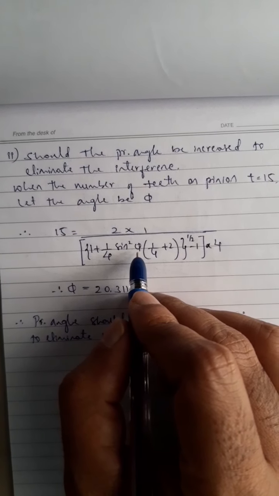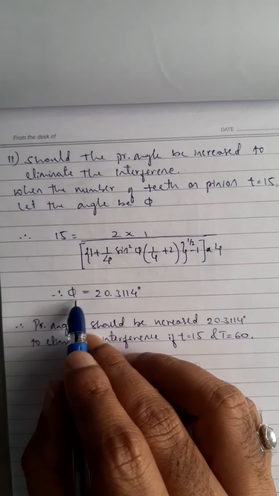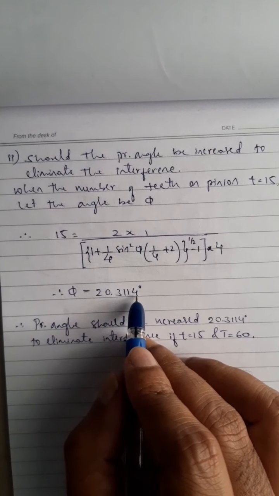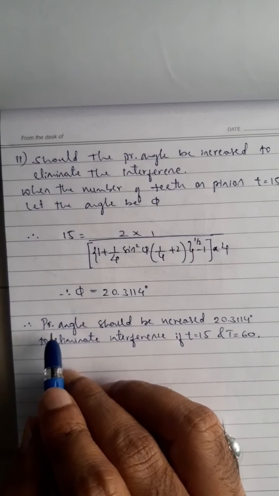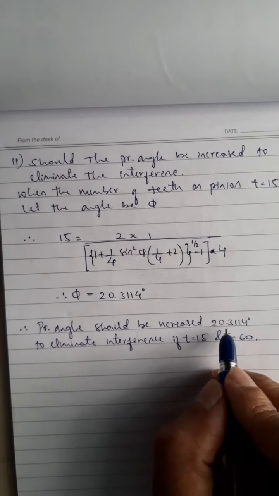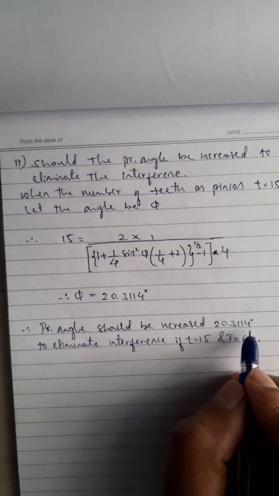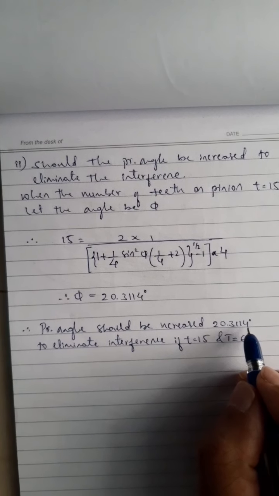When you calculate it for pressure angle phi, you will get pressure angle phi as 20.3114 degree. Therefore we can say that the pressure angle should be increased to 20.3114 degree. The given pressure angle in the question is 14.5 degree.